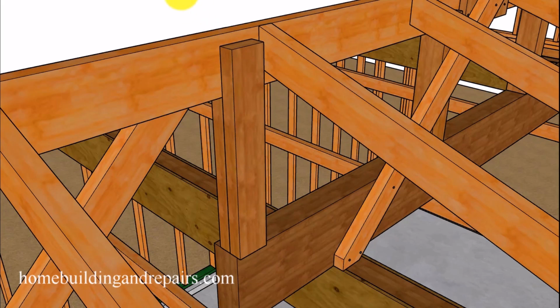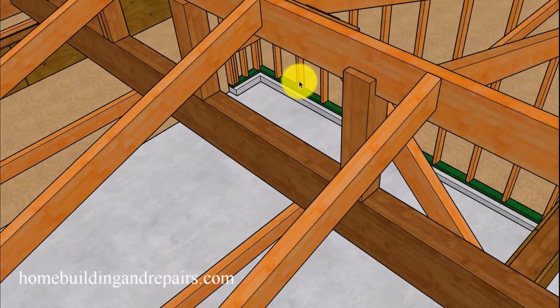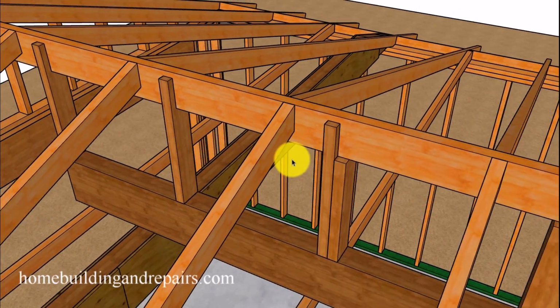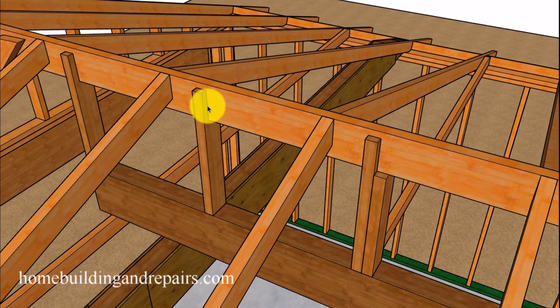Now, even though I'm not showing all of the connections everywhere, everything in this example needs to be firmly secured to the other components, and that could be done by a variety of different methods, including using straps and framing anchors and different types of building hardware. So again, just a different method. Here we have a 4x4 with a notch in it. Here we just have a 4x4 under the ridge. And here we have two 2x4s turned around. This one is shaped like this on this side here.